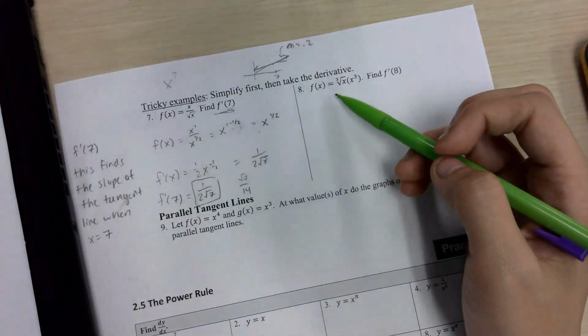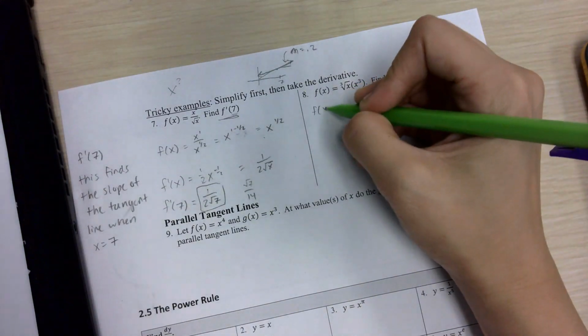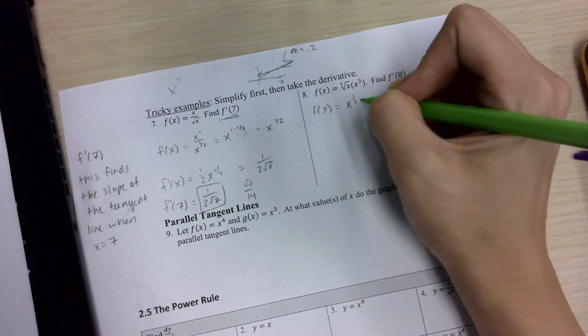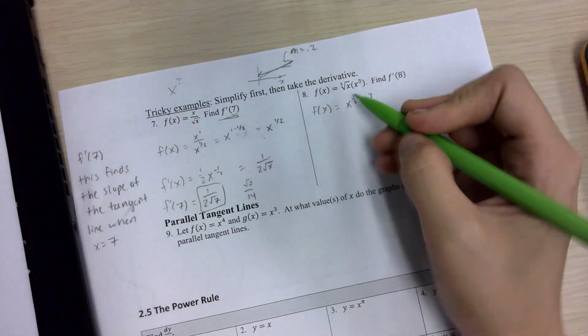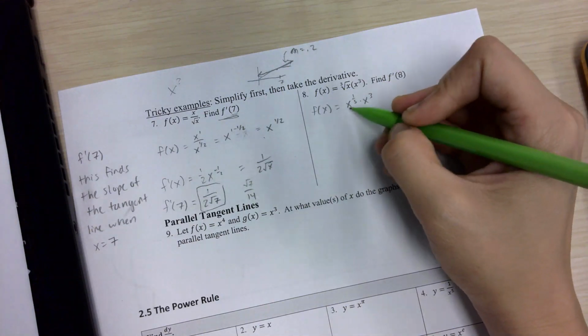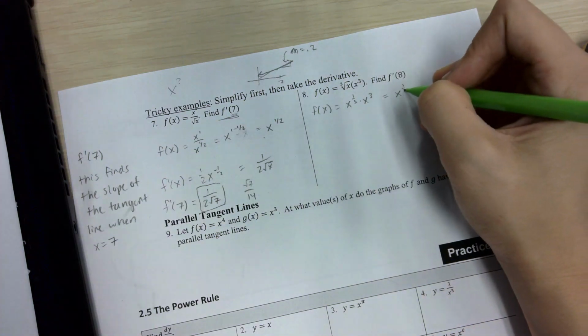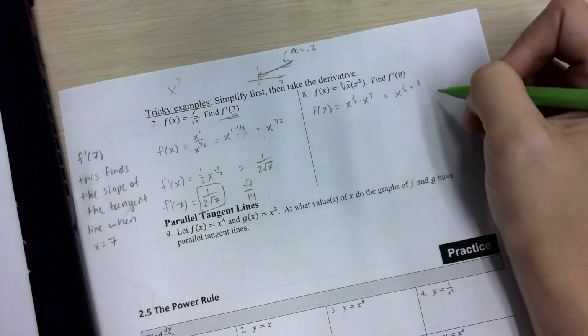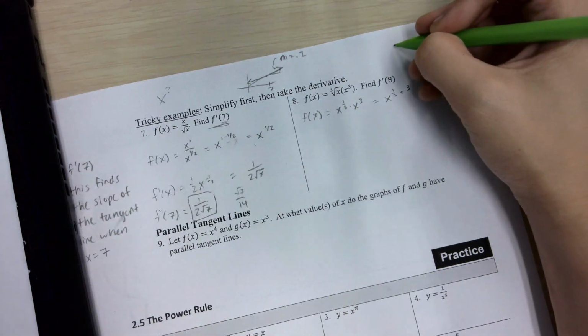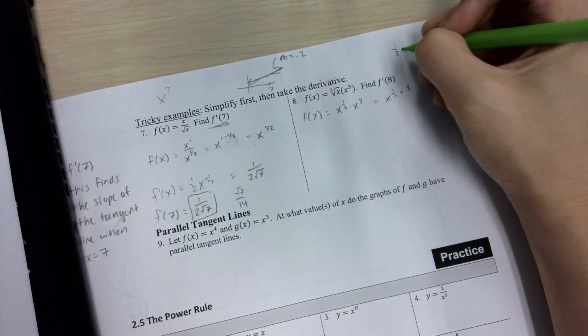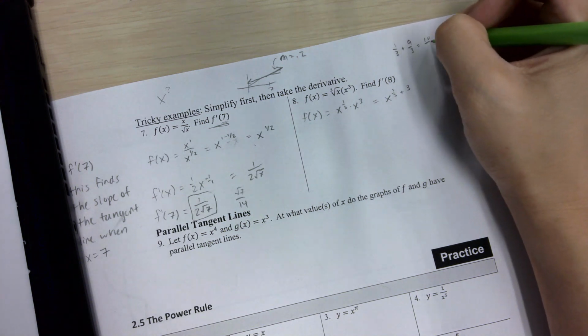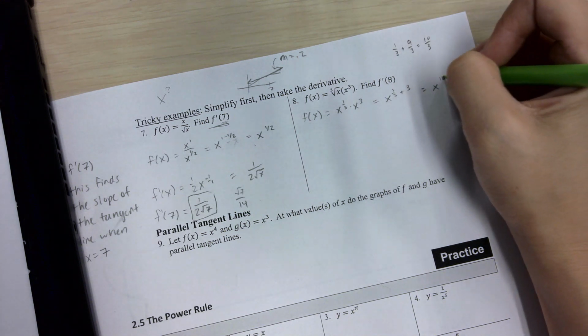Okay, let's look at this one. So we have f of x equals x to the 1/3 times x to the 3rd. We're just rewriting that. And we know that when we multiply exponents, we can actually add them. So that's the same thing as x to the 1/3 plus 3. And so when we're adding fractions, we need a common denominator. So 1 over 3 plus 9 over 3 equals 10 over 3. So we get x to the 10 over 3.